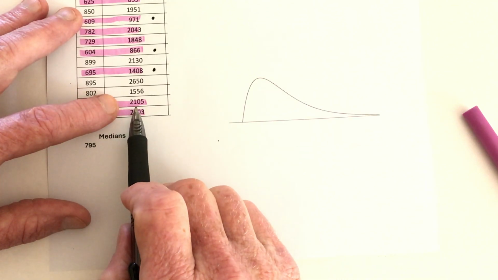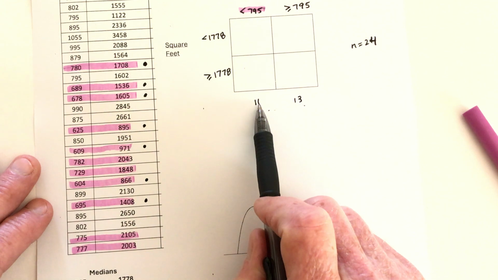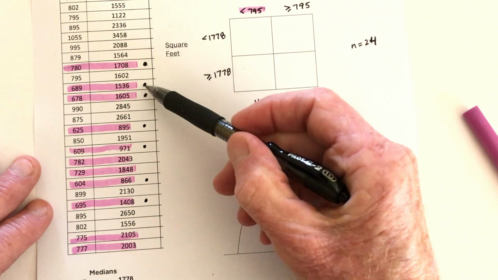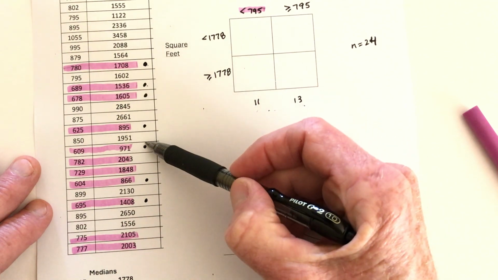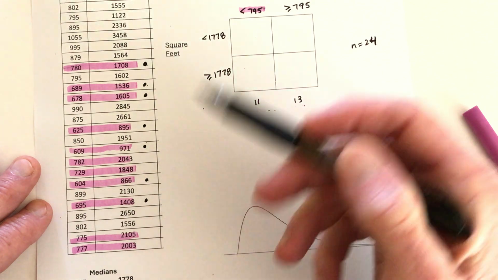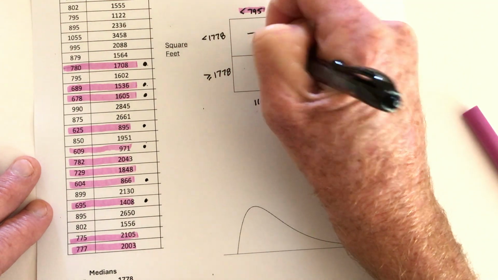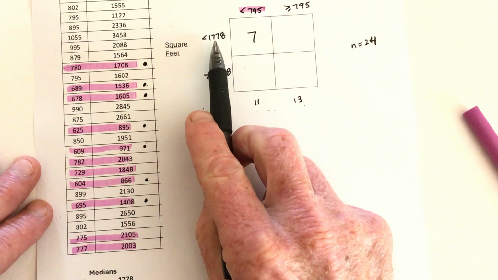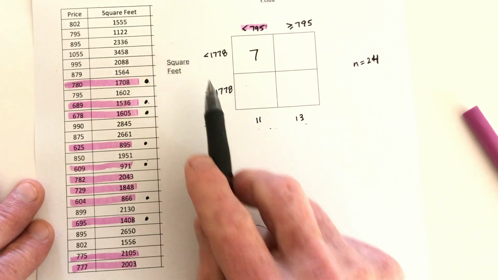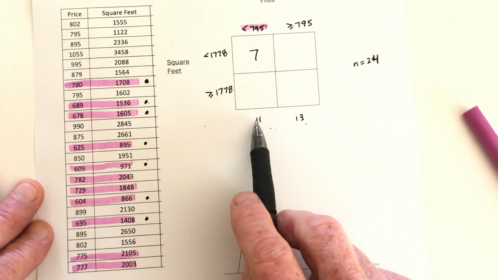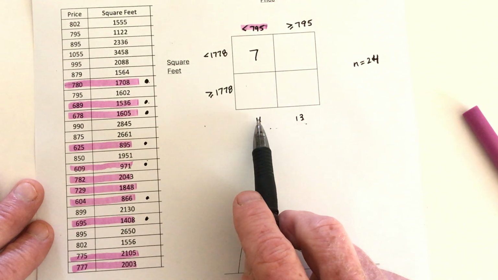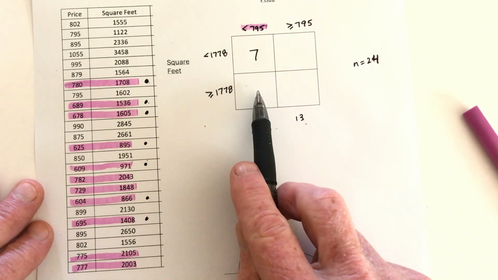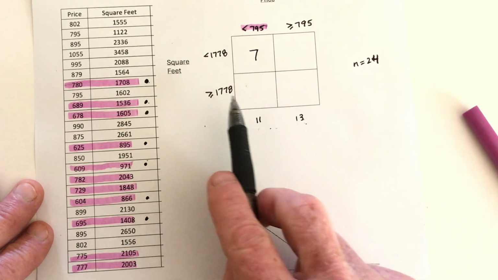And this is a no. And this is a no. So out of these 11 purple ones, it was 1, 2, 3, 4, 5, 6, 7 of them that had square feet less than 1778. Now it should be 4 of them because I counted the total to be 11, so this should be 4 right here. But let me double check.